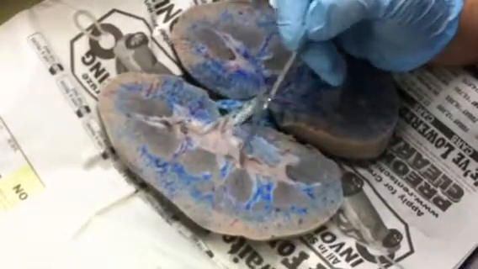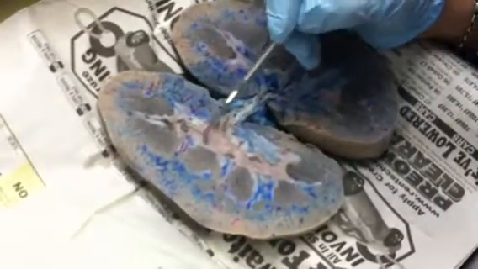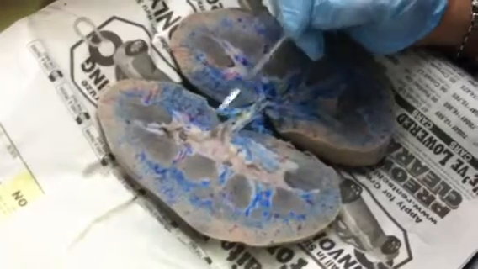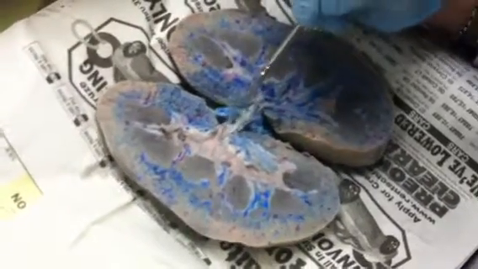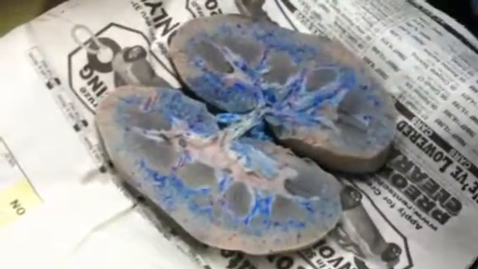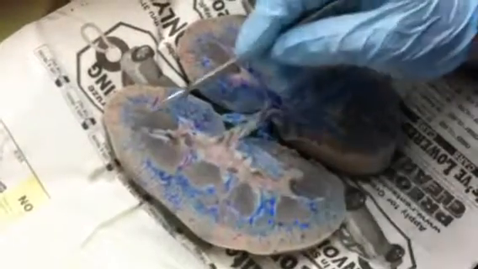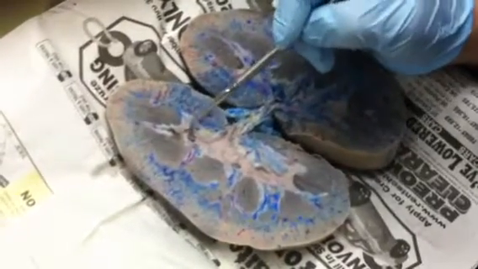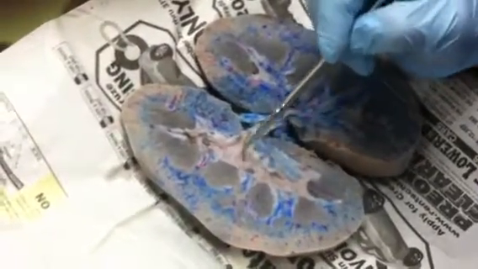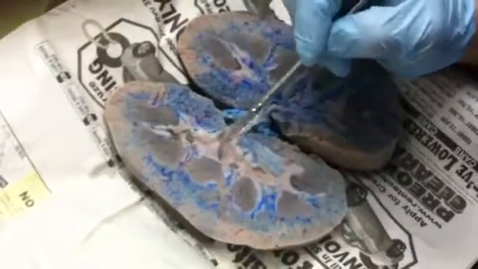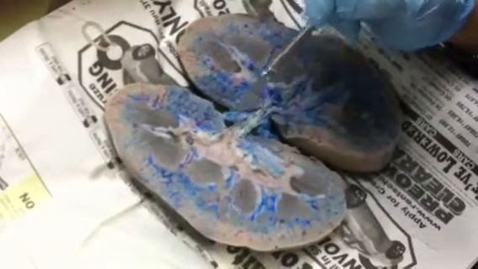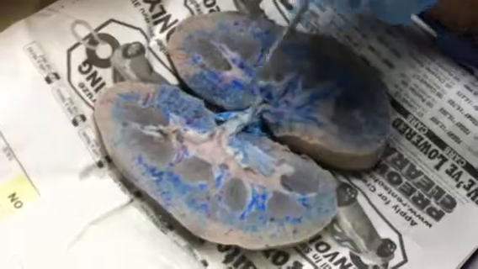The papillas are supported by the calyces. The calyces form the pelvis, and the pelvis drips into the ureter. Okay? And that's what you need to know. Cortex, medulla, medulla with the pyramids with the collecting ducts. The tip of the pyramid is the papillae. The papillae is supported by the calyx. The calyces drip into the pelvis, and the pelvis drips into the ureter.